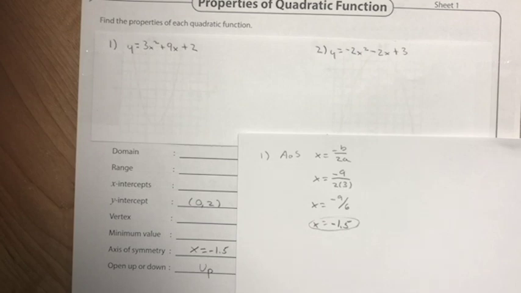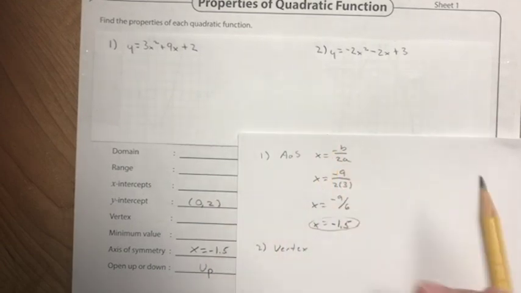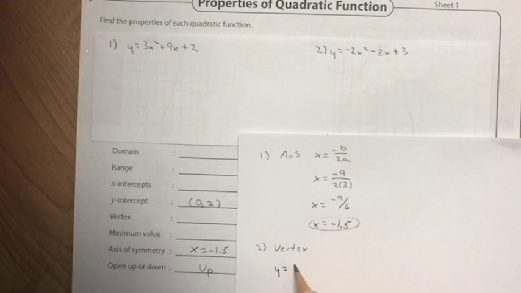Well, now I can look at something that's called the vertex. All right, that's the next thing that I can do. The vertex, I've told you that basically all you have to do is plug this x value back into your original equation. So I can say this, y is equal to 3 times negative 1.5 squared plus 9 times negative 1.5 plus 2.